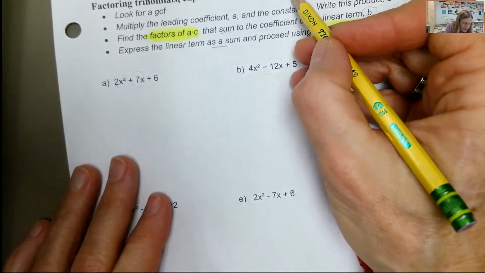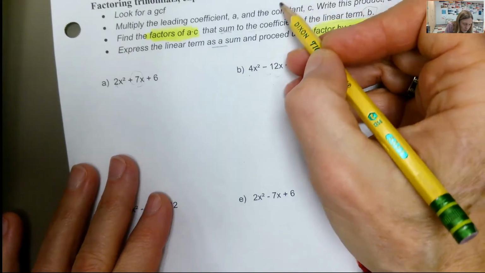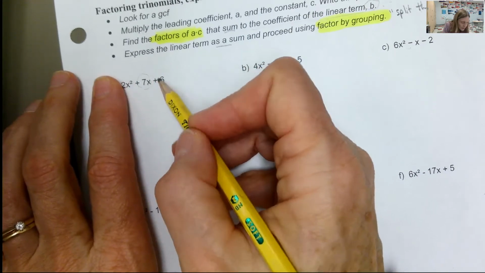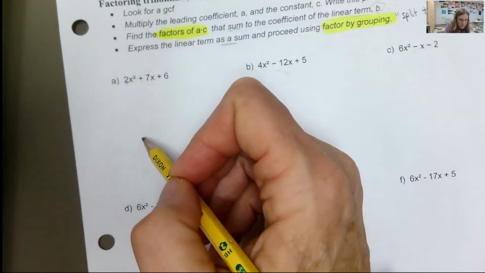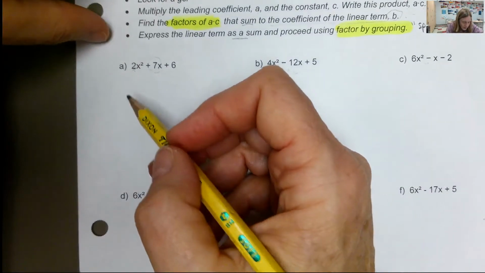But the main thing is the rainbow method is only going to be used when the coefficient of x squared is greater than 1. If there's just a 1 here, you don't need to use this method. You could, but it's kind of a waste of time. You don't have to.